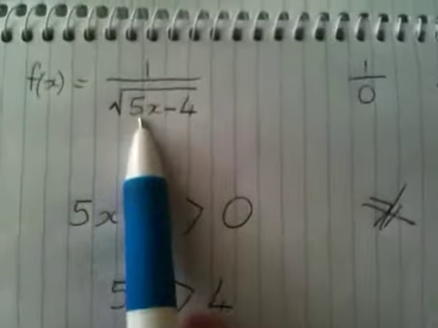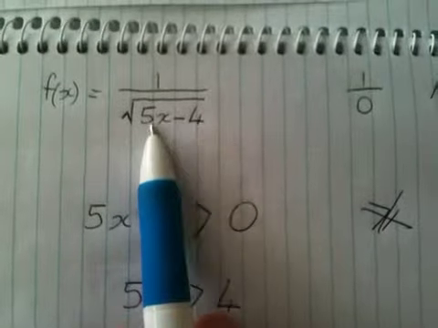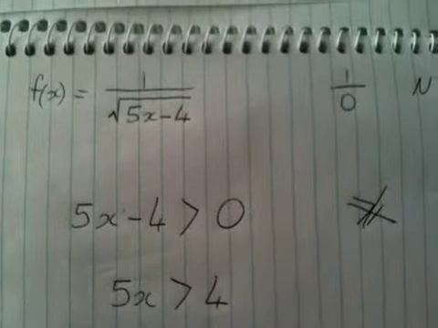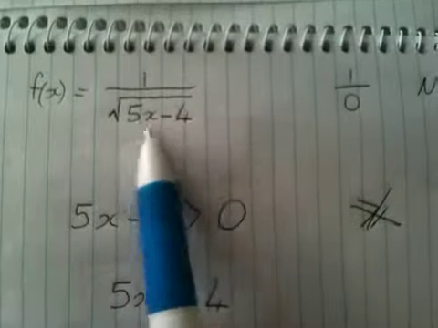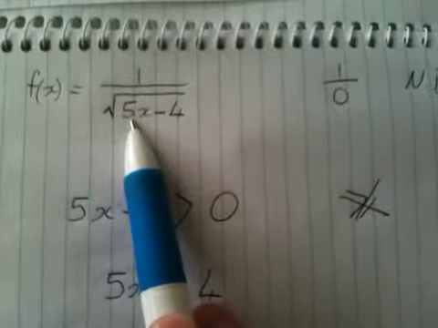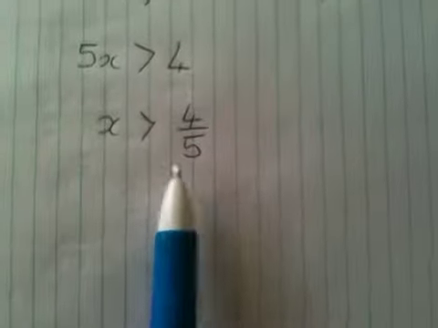So if you looked at that, if x was equal to 4/5, then you'd have 4 minus 4, and you'd have 0. If x is less than 4/5, this would be less than 4, and therefore the answer under here would be negative. So it can't be equal to 4/5, it has to be greater than 4/5, and that's the answer.